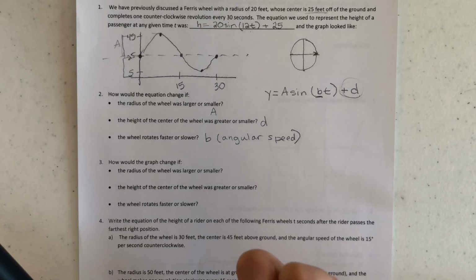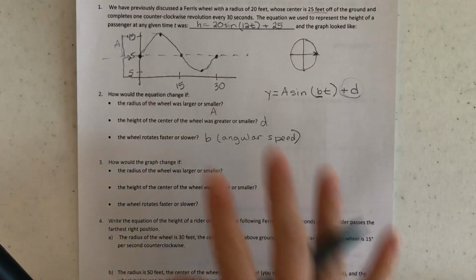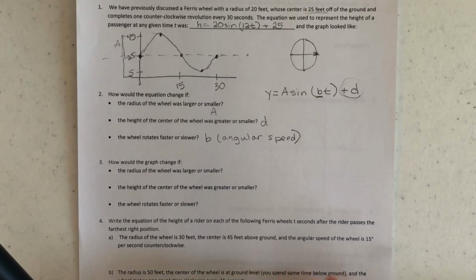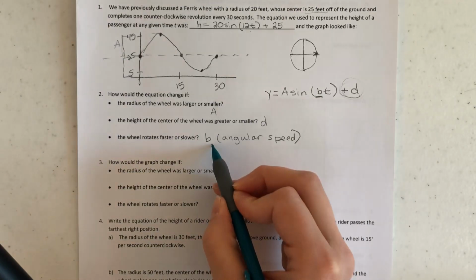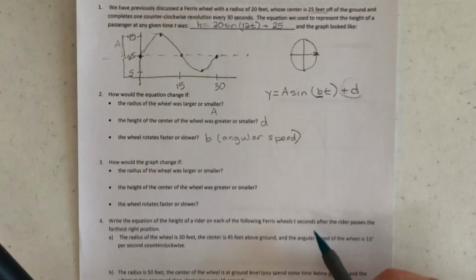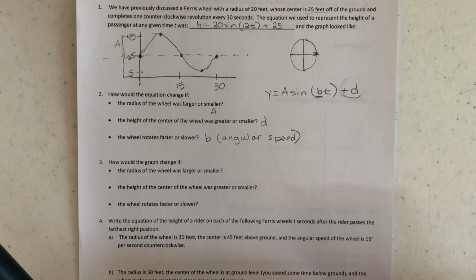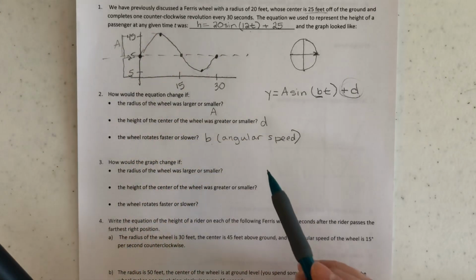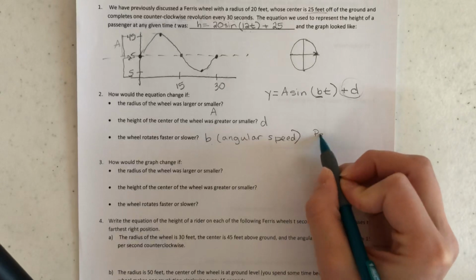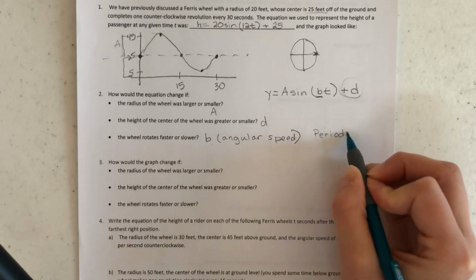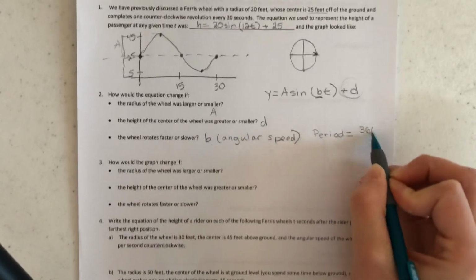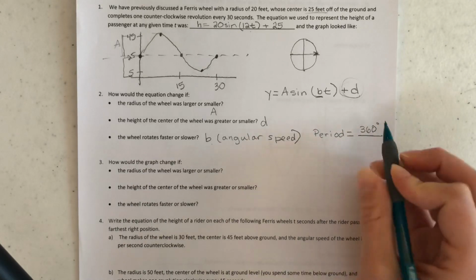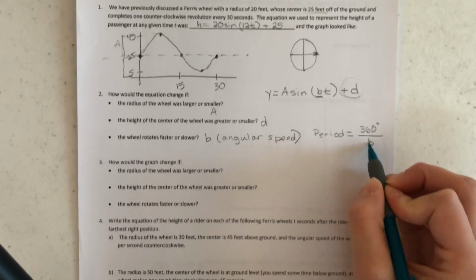What that means for us in the equation, and how that relates to our graph, is the big connection that we need to make. Remember, B does not show up directly on our graph, but the period shows up on our graph. The period being how long it takes to get through one cycle. And remember that the period is directly related to B. A period is 360 degrees over B.